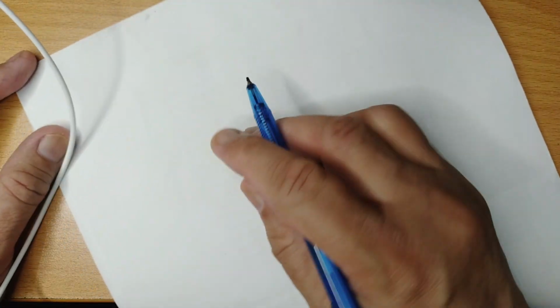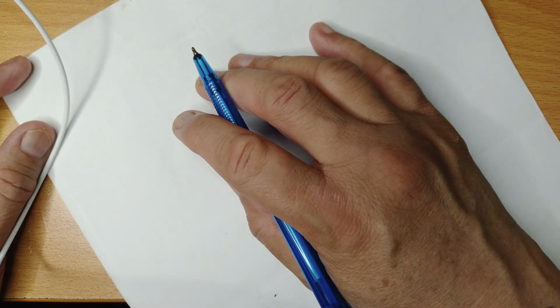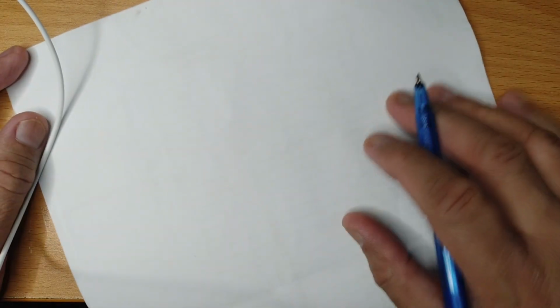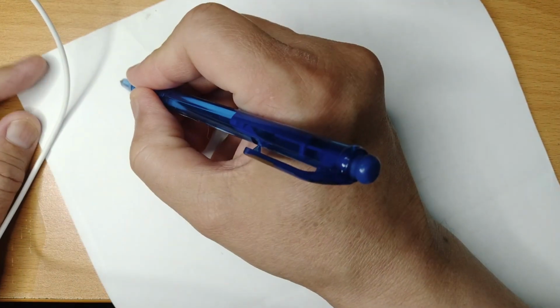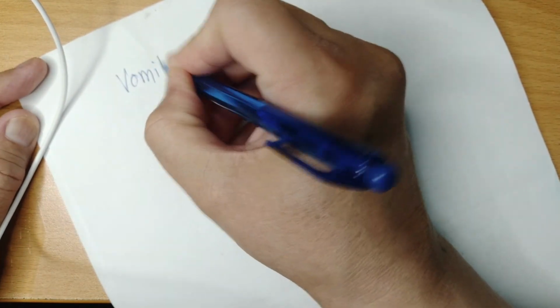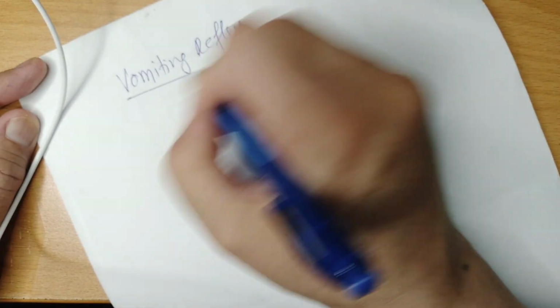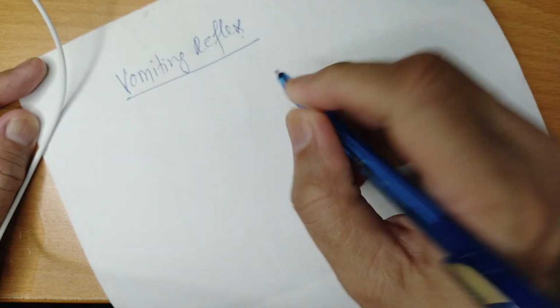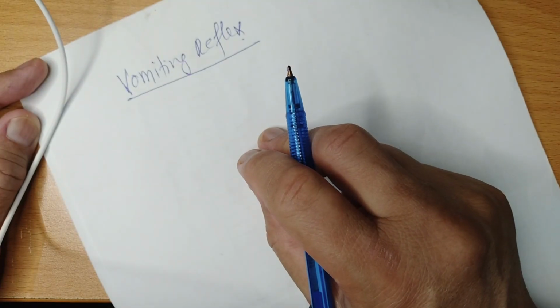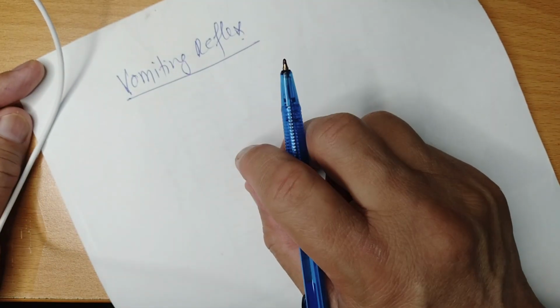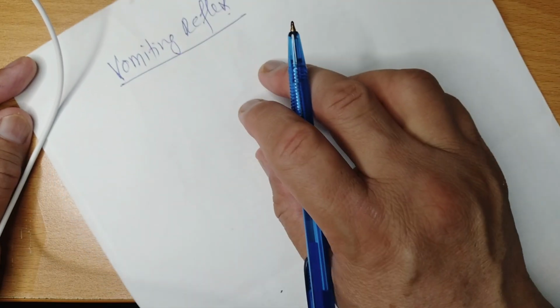Imran Wahid, and today I will be discussing a very important topic for undergraduate students especially, and that is the vomiting reflex. As it is quite evident from the word reflex that like all other reflexes in the body, the vomiting reflex also has three essential components.